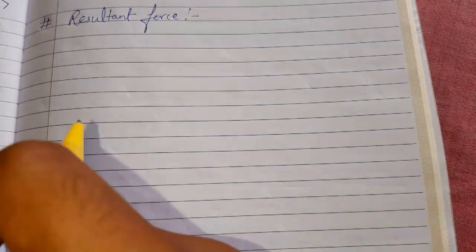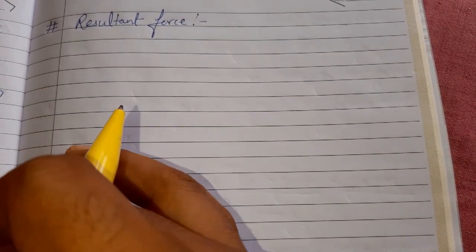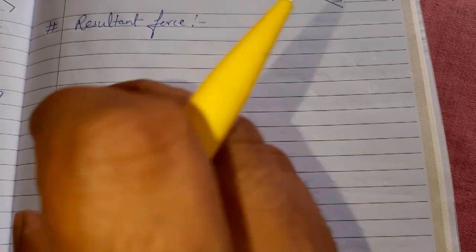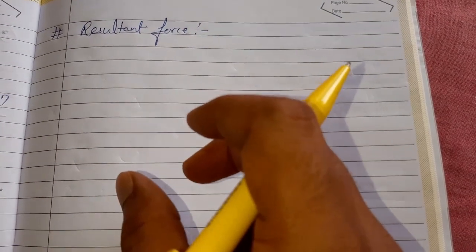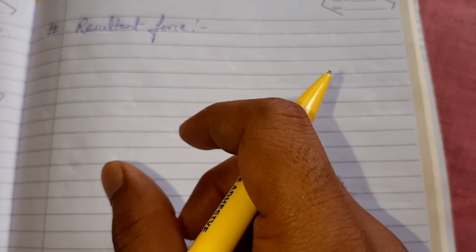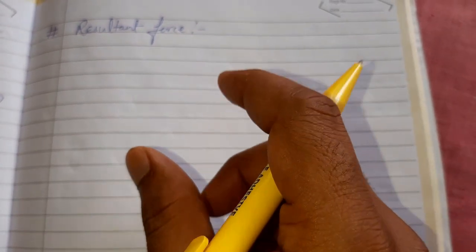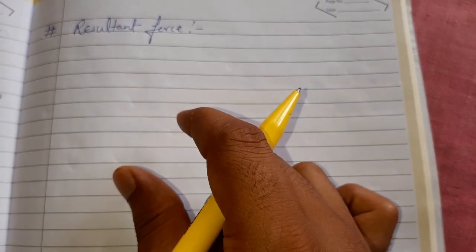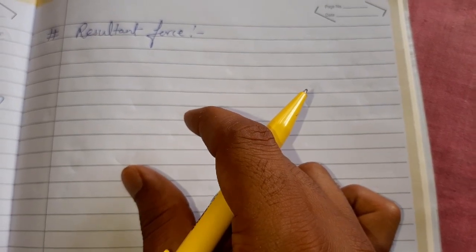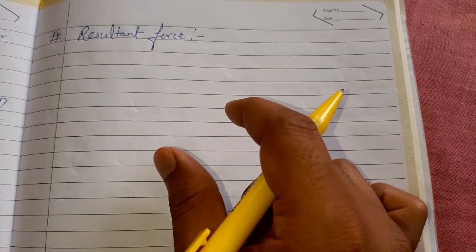What is resultant force? In many situations, more than one force acts on a body at the same time. All these forces collectively produce the same effect in the body as if a single force is acting on it.